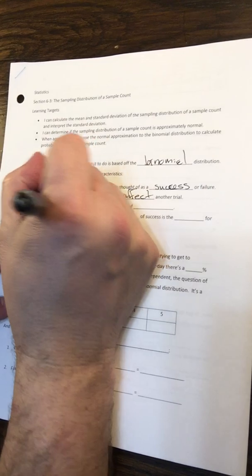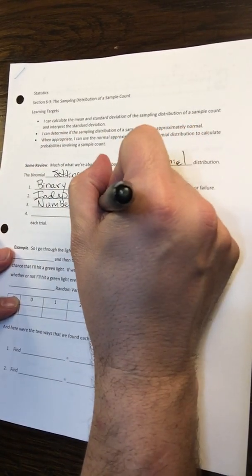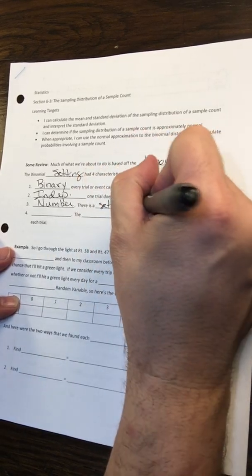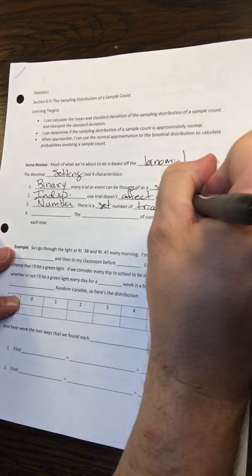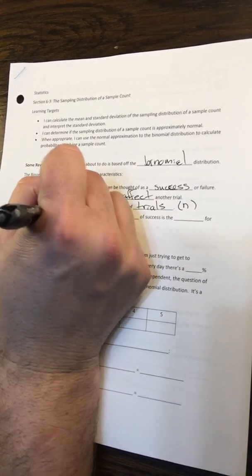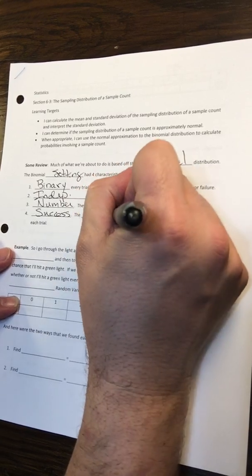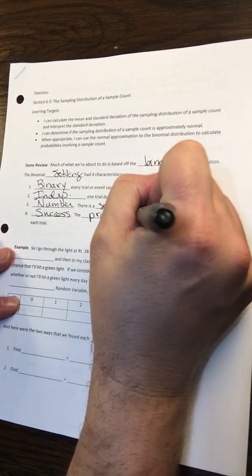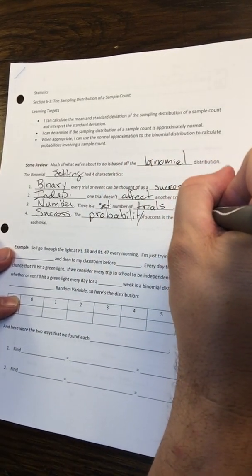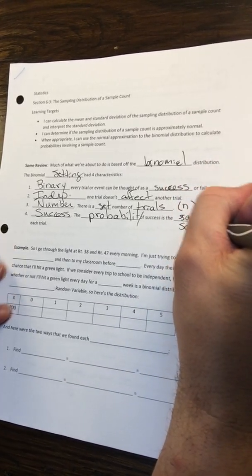Number 3, n is for the number. There is a set number of trials in whatever I'm doing, and we call that number n, of course. And number 4, success. The probability of success is the same for each trial. That's the word same. That's what I meant to do. I meant to write that word right there.